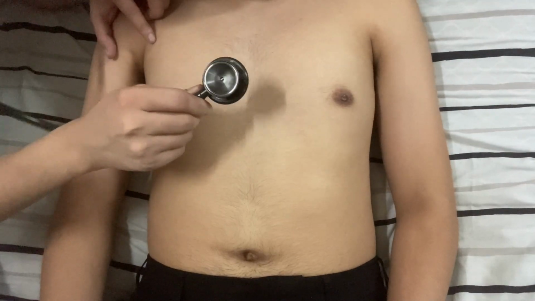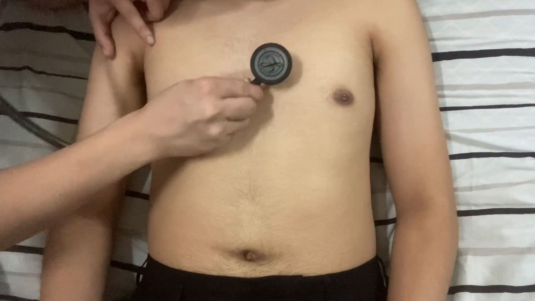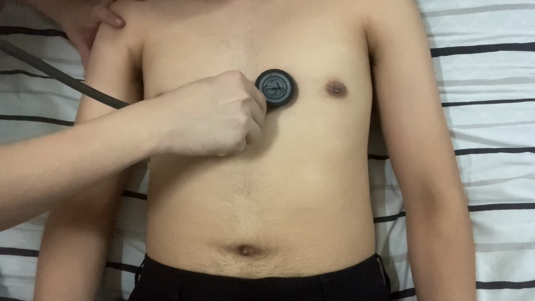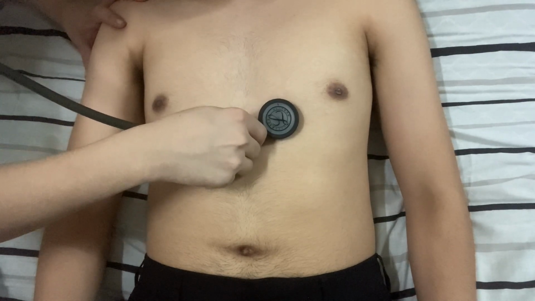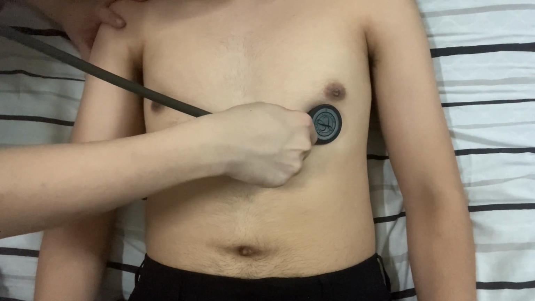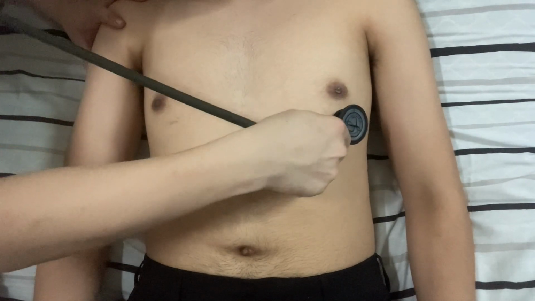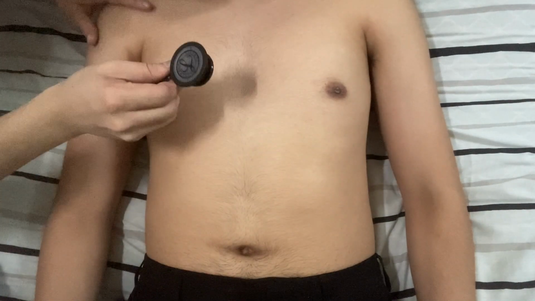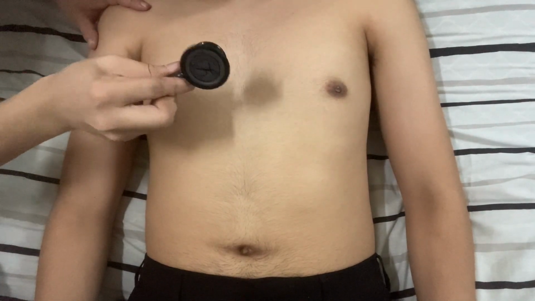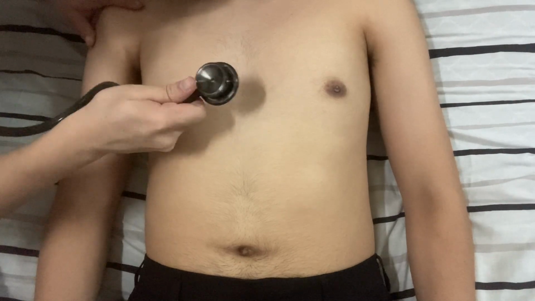Then, with the bell of the stethoscope, we will listen along the lower left sternal border in the left fourth and fifth interspaces. Then, we will listen at the apex. Adjust your stethoscope so that you'll be listening through the diaphragm.